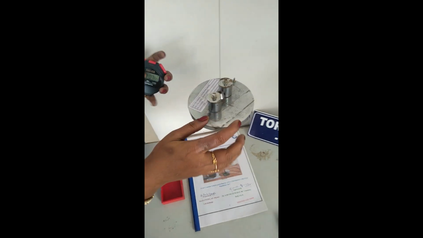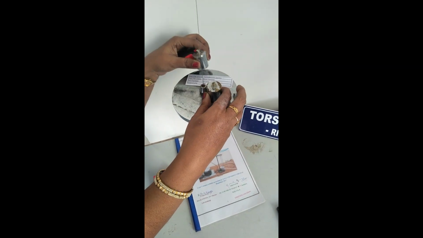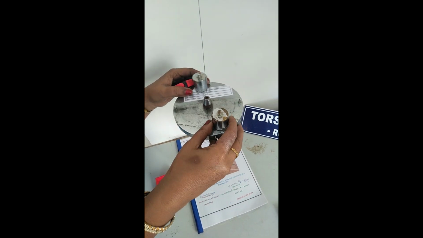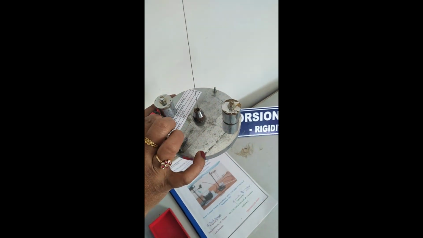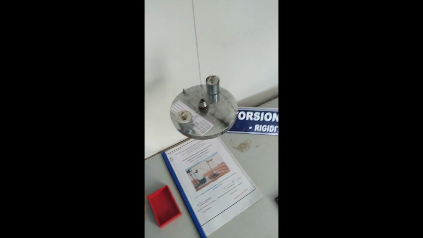So the second part is over. Again, you reset the stopwatch. Place 2 masses at the extreme ends like this. Measure the distance between these two centers and divide by 2; it gives the distance D2. The procedure is the same. Likewise, you twist the pendulum. When this black end comes here, you start the stopwatch. I started. When this end again comes to here, you count it as 1.